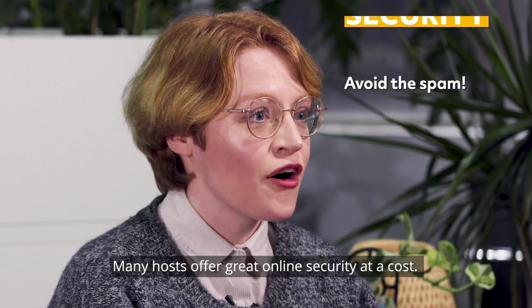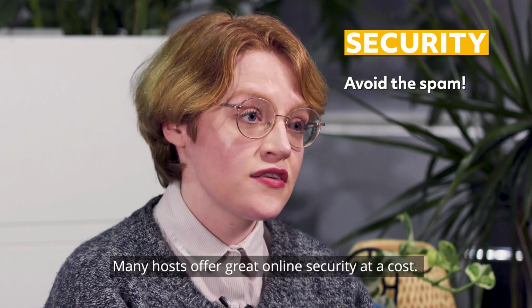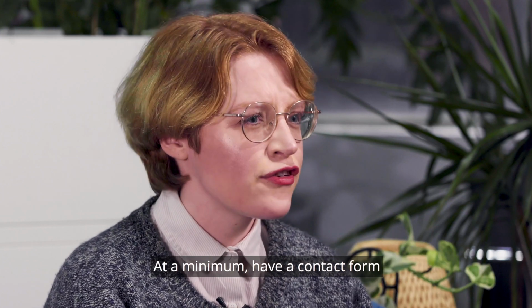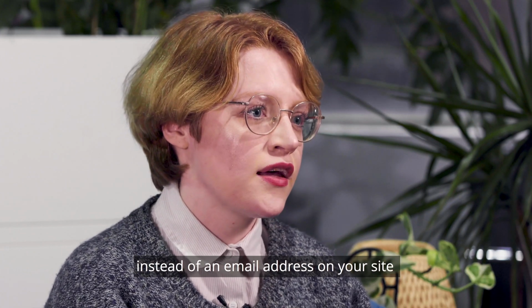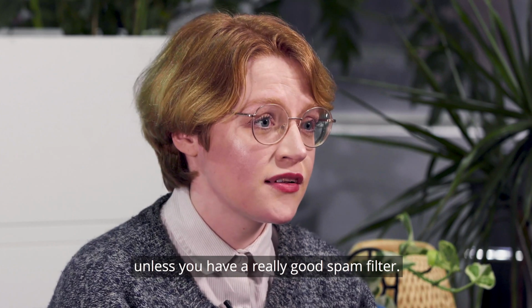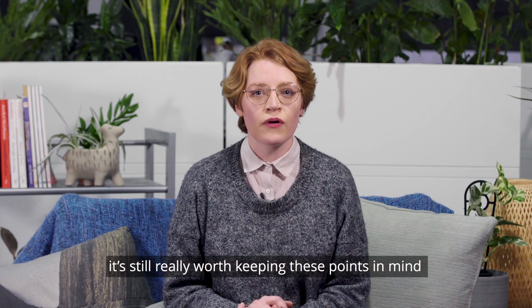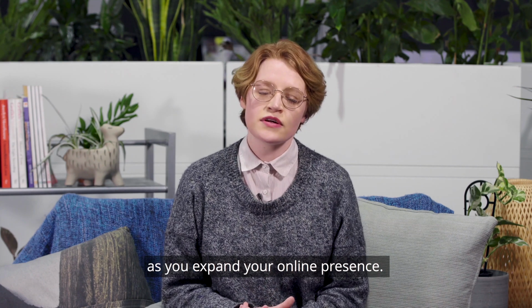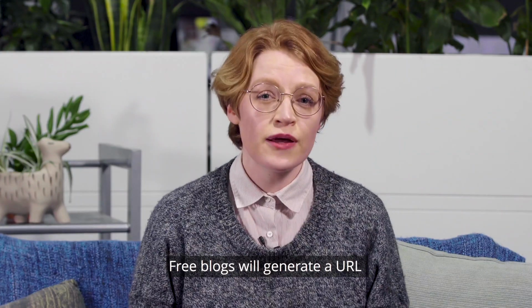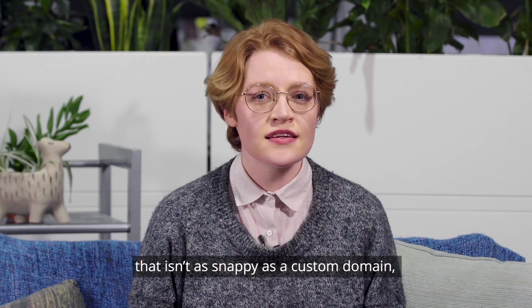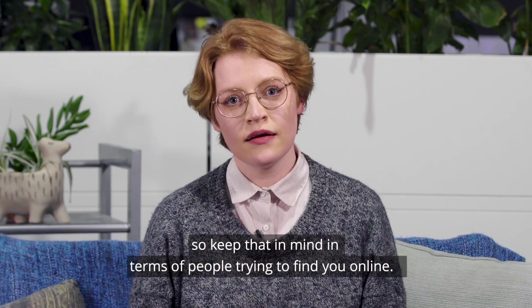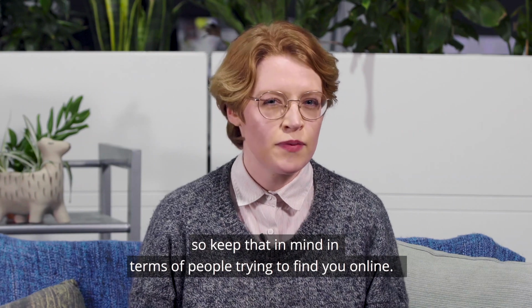Security. Many hosts offer great online security at a cost. At a minimum, have a contact form instead of an email address on your site, unless you have a really good spam filter. If you've decided that a blog is enough for you at this stage, it's still really worth keeping these points in mind as you expand your online presence. Free blogs will generate a URL that isn't as snappy as a custom domain, so keep that in mind in terms of people trying to find you online.